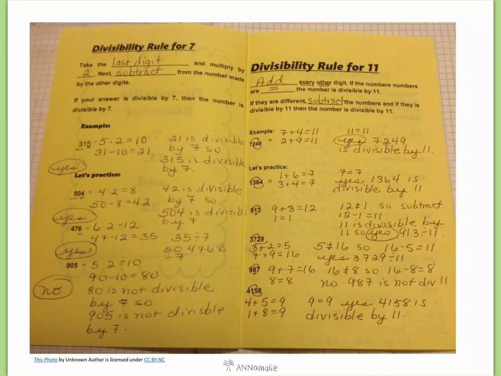If I look at a number like, let's say, 1364. So I've got 1364, we add alternate numbers. So we add 1 and 6 will give us 7, 3 and 4 is 7. So these two numbers are the same. This means that this number is divisible by 11.